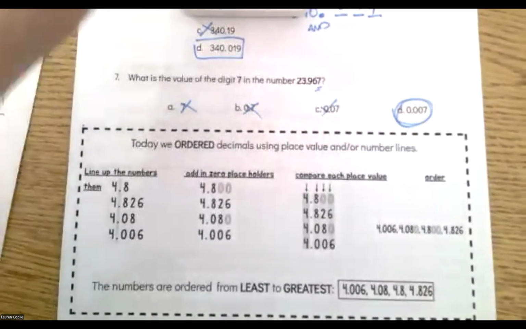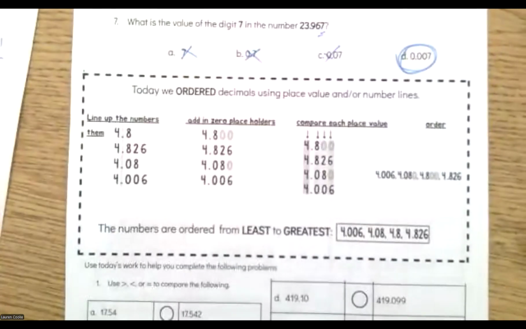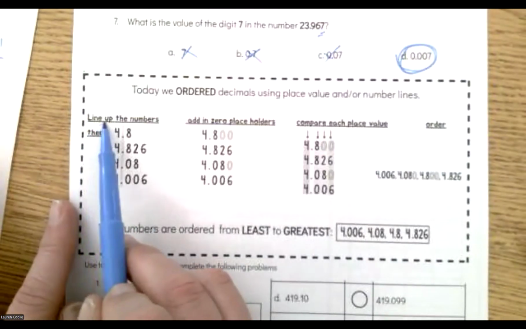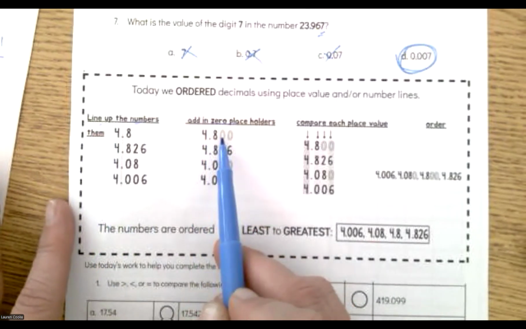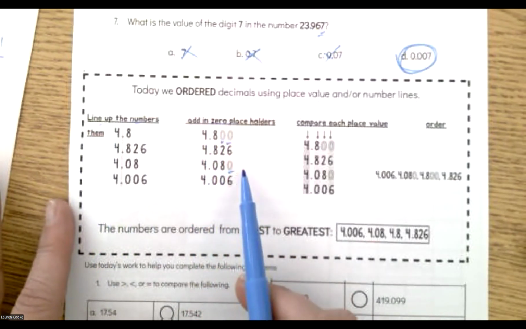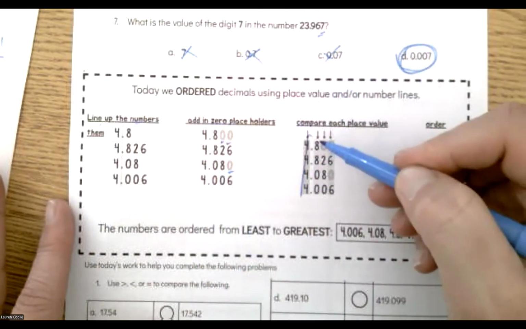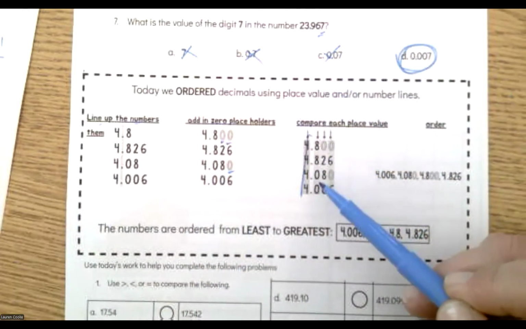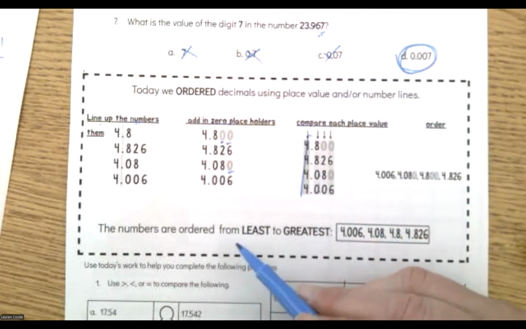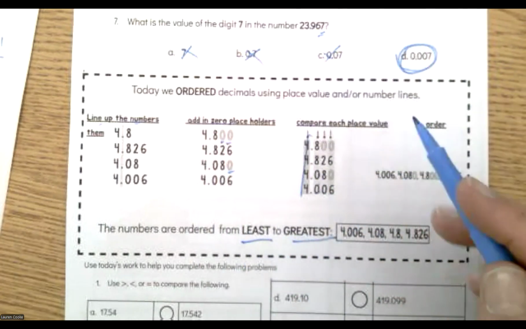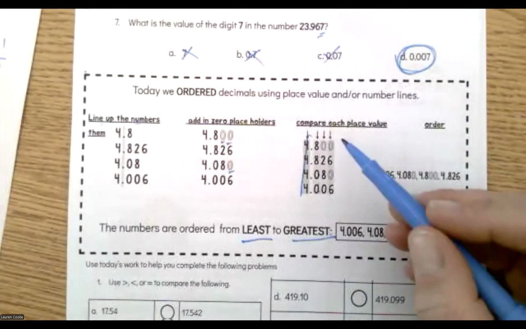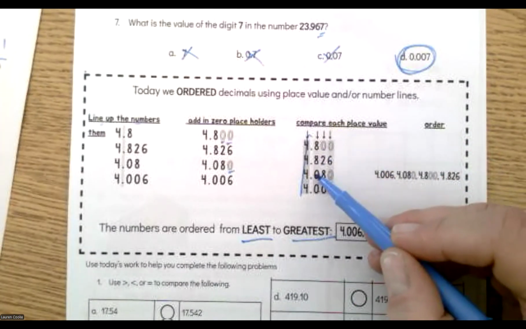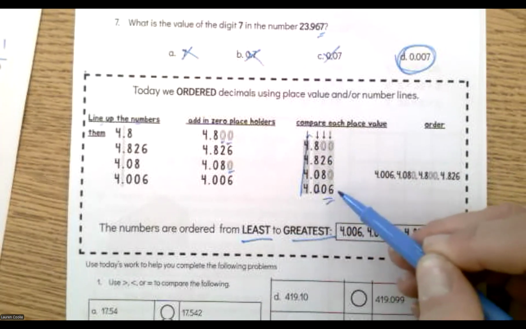On Friday, and just in general, we want to be able to order decimals. So ordering decimals means lining up the numbers and adding a 0 in any placeholders that you need to. And then you compare each place value. So the minute you see that these are zeros, and then we're ordering from least to greatest, not always, but in this case, yes. Okay. We are ordering, so these are smaller, and then I go to this one. So this is the smallest.